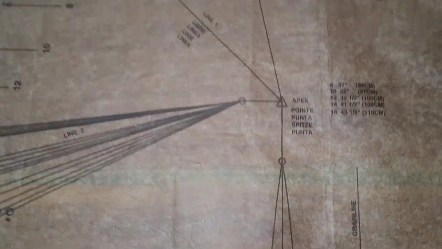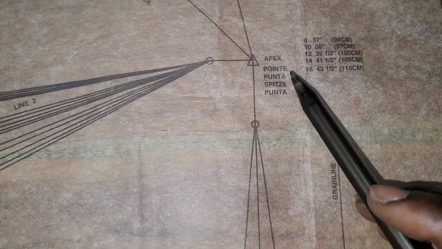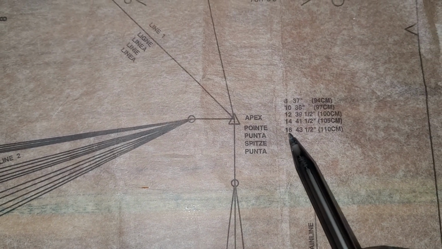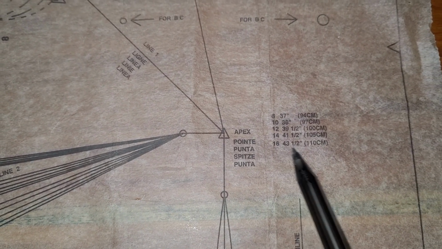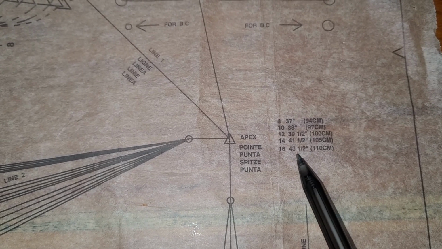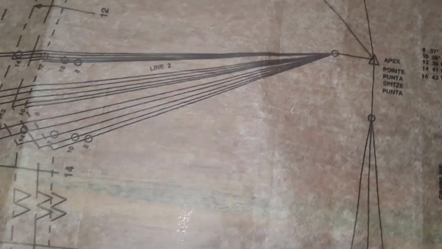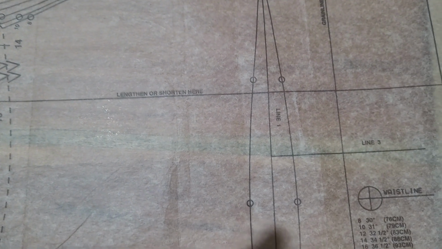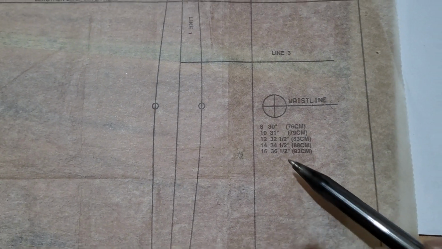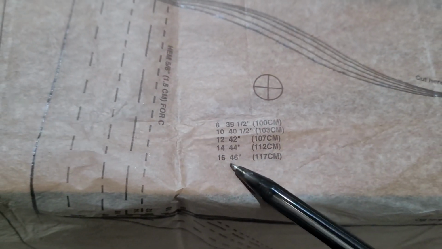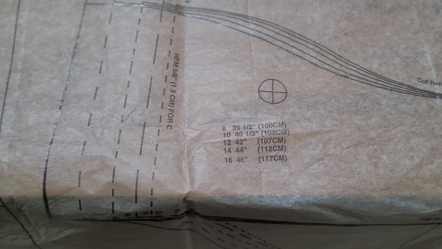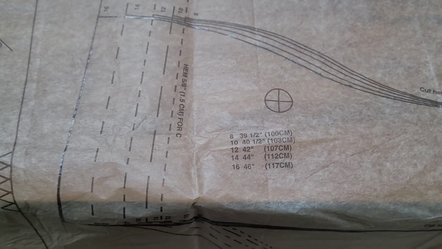Now, there's something to note: when you open your pattern, on the front of your pattern there is a finished garment measurement. It tells you that for a size 16, when you're finished sewing it, with all the ease that is accounted for, the bust will be 43 and a half. The waist will be 36 and a half. It also tells you that the hip measurement will finish at 46 inches, and that's inclusive of your ease.